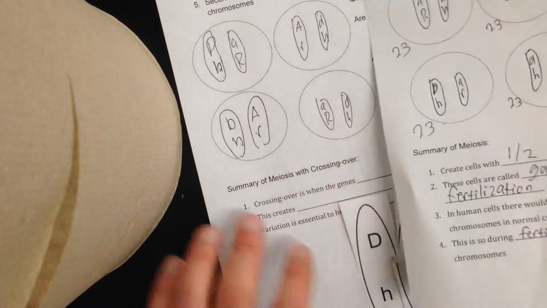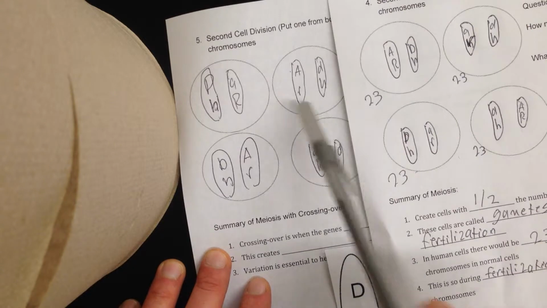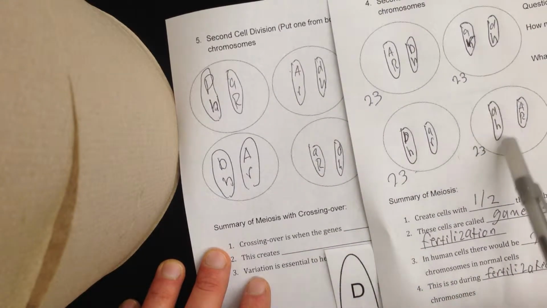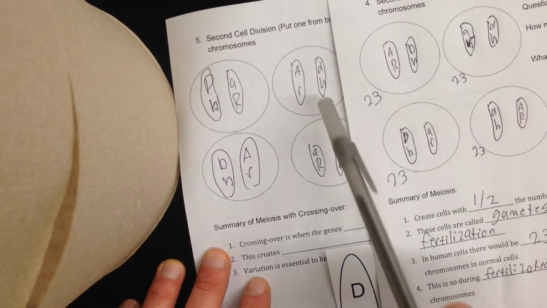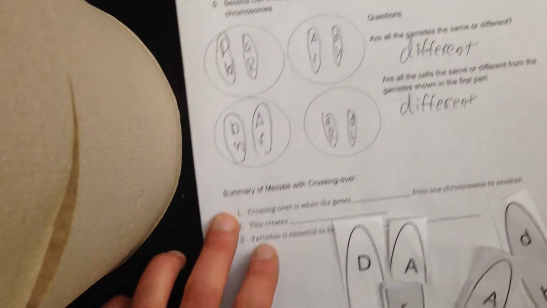If we compare those first sets of gametes, they all have 2 chromosomes because they split the chromosomes in half. But now our genetic makeup of the one with little d, little h had a big A, big R, but now it has a big A and a little r. So you're giving a bunch of different types of genes to your kids.